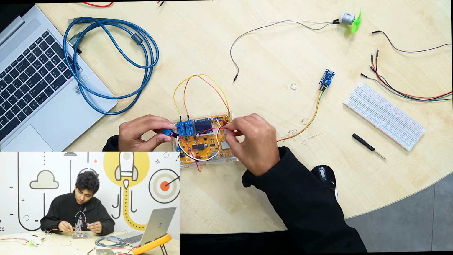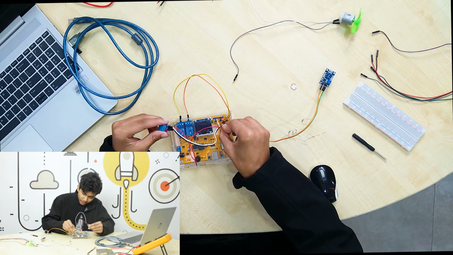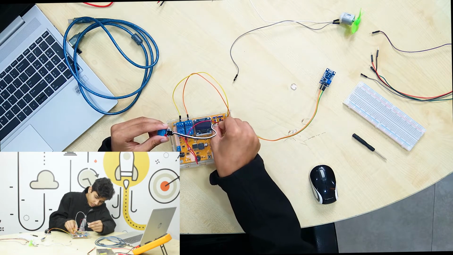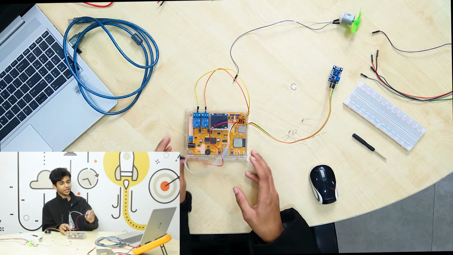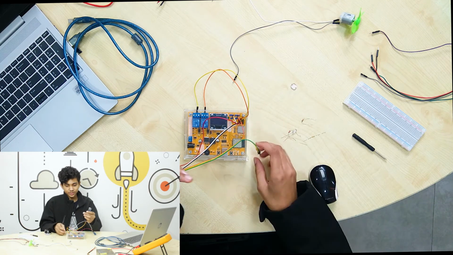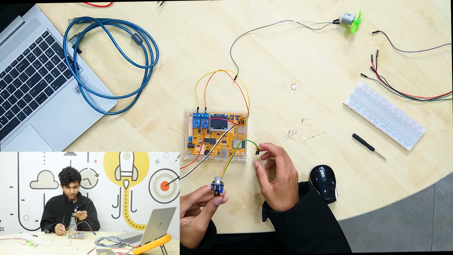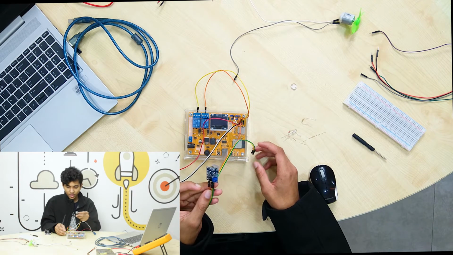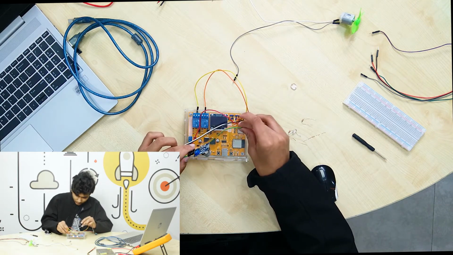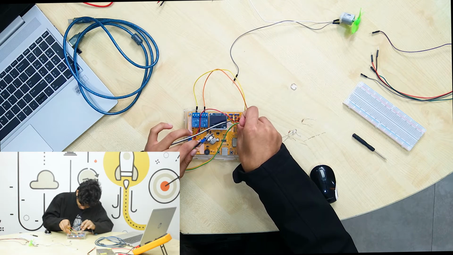Alright. We will give it 3.3 volts. The temperature and humidity sensor is connected. Now we're going to connect the smoke sensor. Let's see the pin layout. The green one is 3.3 volts.